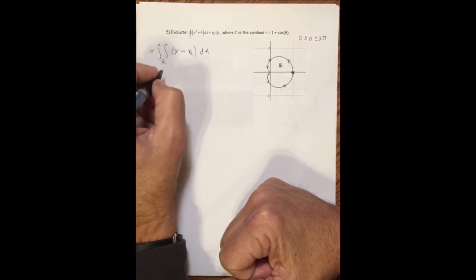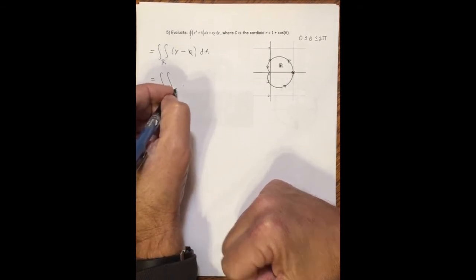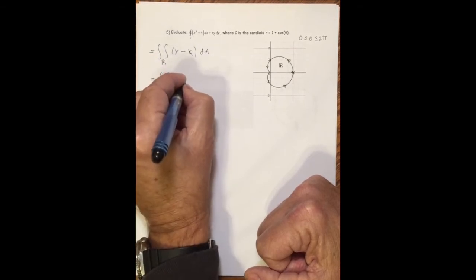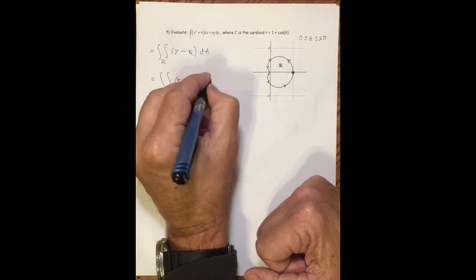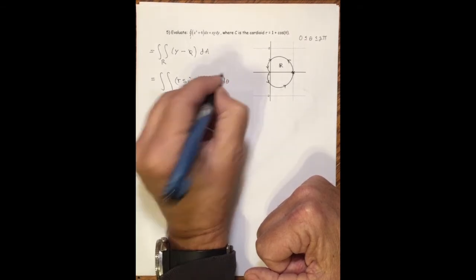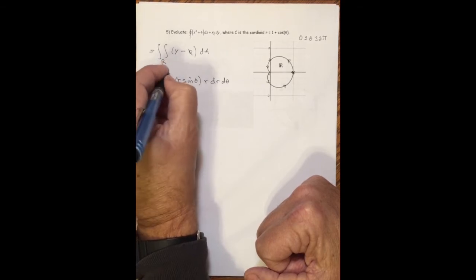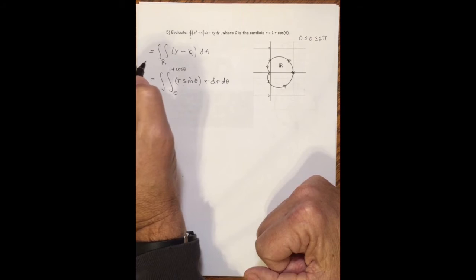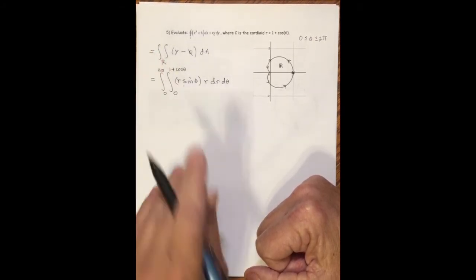Well, we're definitely switching to polar. Okay, so what's going to happen? Well, where we have the y, we're going to put r times sine theta. And then by the Jacobian, we pick up an r d theta. So r is going to go from r equals 0 out to the curve, 1 plus cosine theta. And then theta goes from 0 to 2 pi.